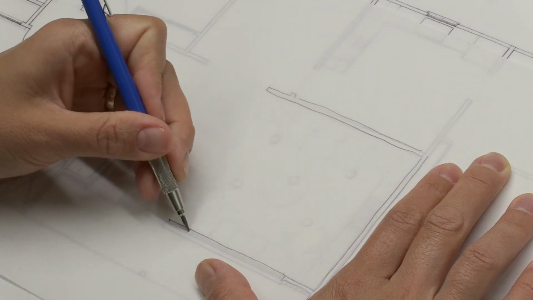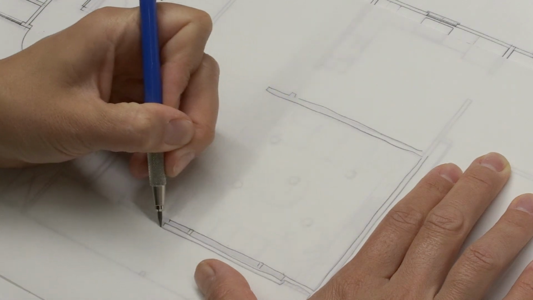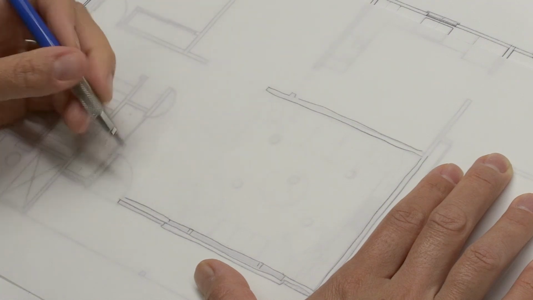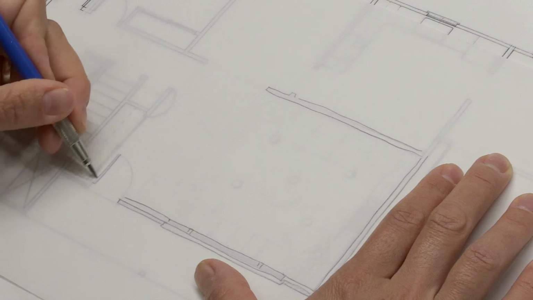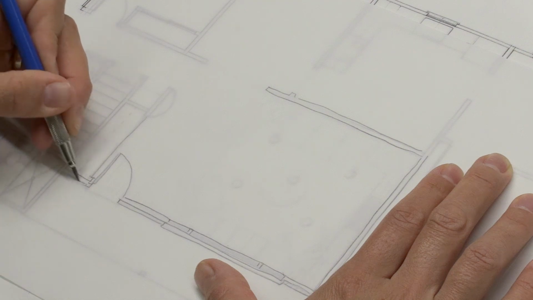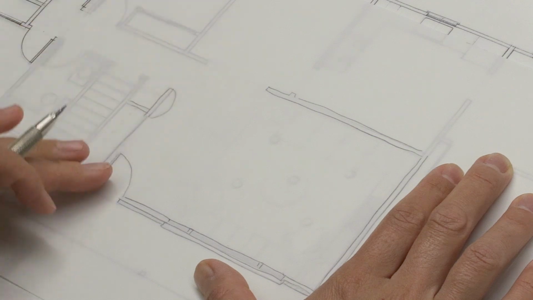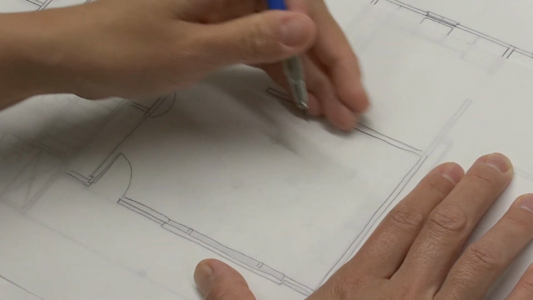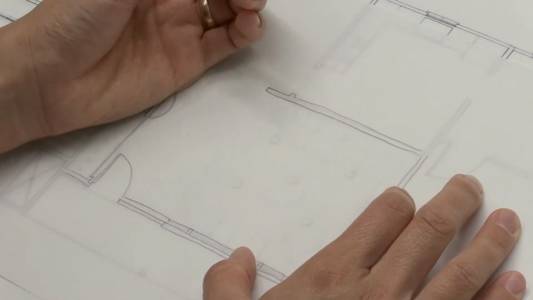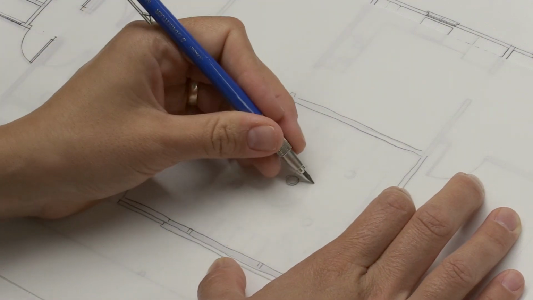Here's the window with mullions. Just very quickly. Nothing too crazy here. And then I have my door here. So just an overall, so you know where your walls are, and you can still see through to where your furniture is. Over here I have a closet, and here I have the walls, and I can still see my furniture.